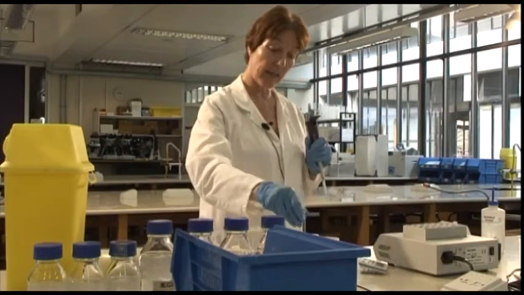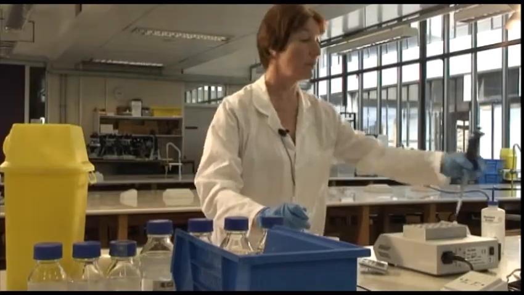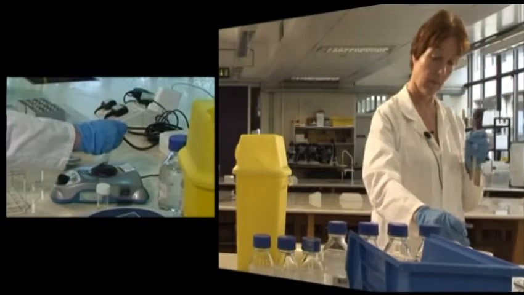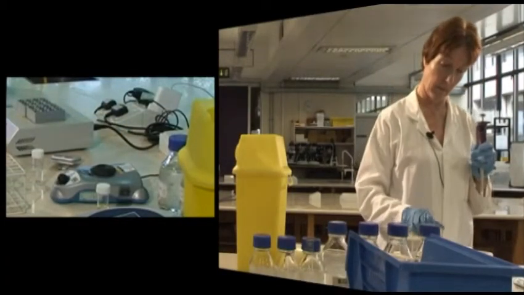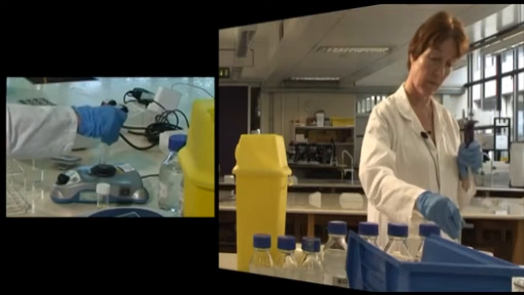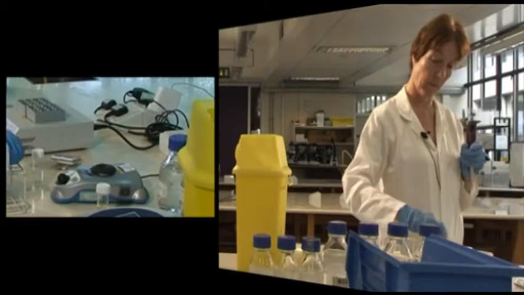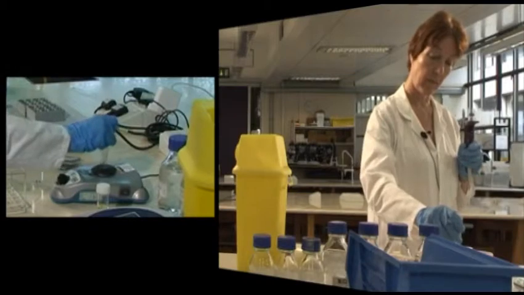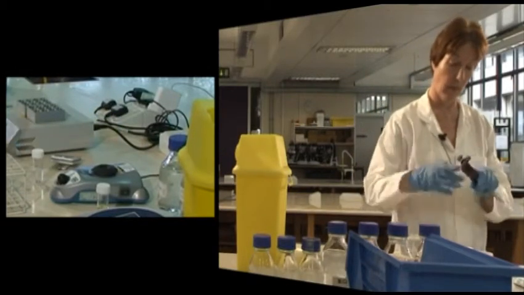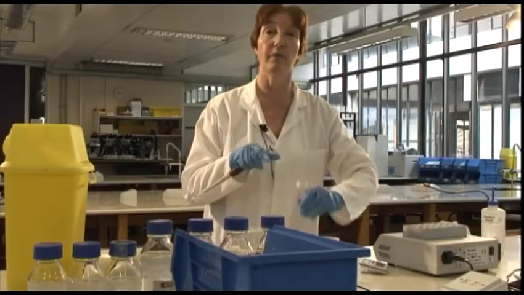So I'm going to mix each of these tubes. And then I'm going to add half a ml of enzyme.